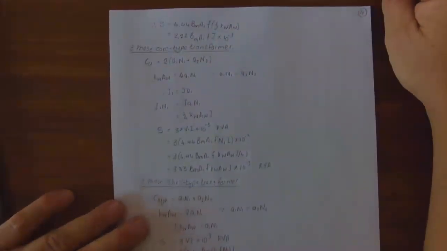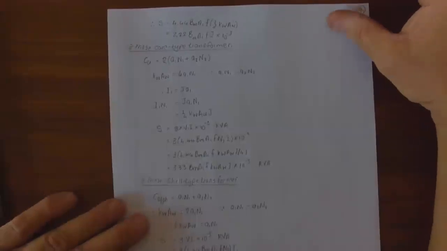So the output of the transformer then becomes S is V times I times 10 to the power of minus 3 kVA. And that becomes 4.44 B max, area of the iron, times the frequency, times the number of turns, times the current, times 10 to the power of minus 3. So therefore S then is 4.44 B max, area of the iron, frequency, times half KwAwJ, and that becomes 2.22 B max AiFJ KwAw times 10 to the minus 3.